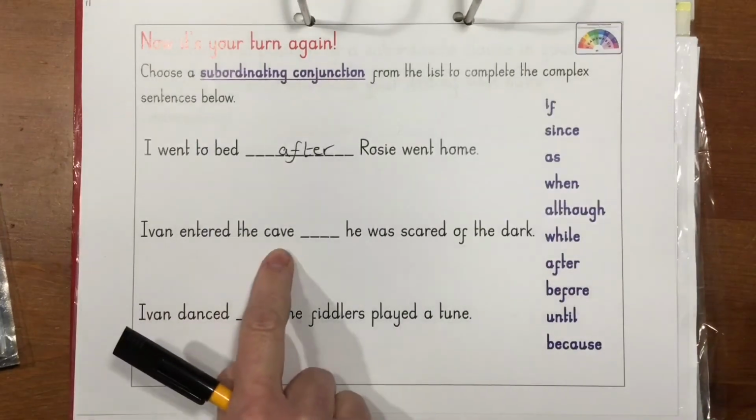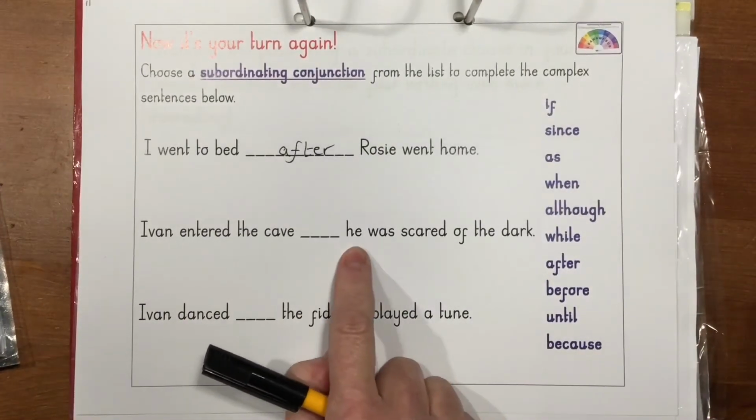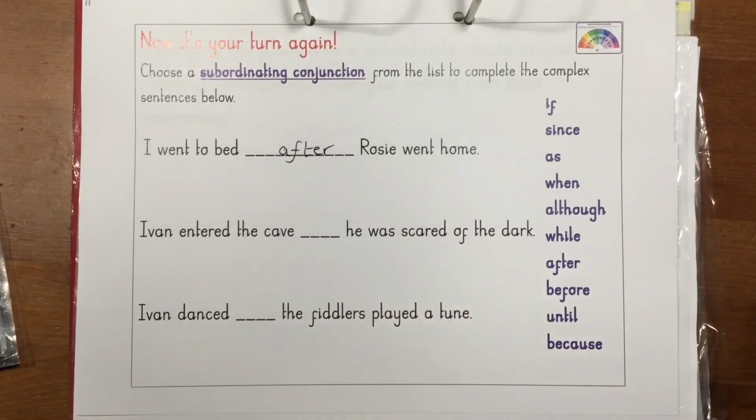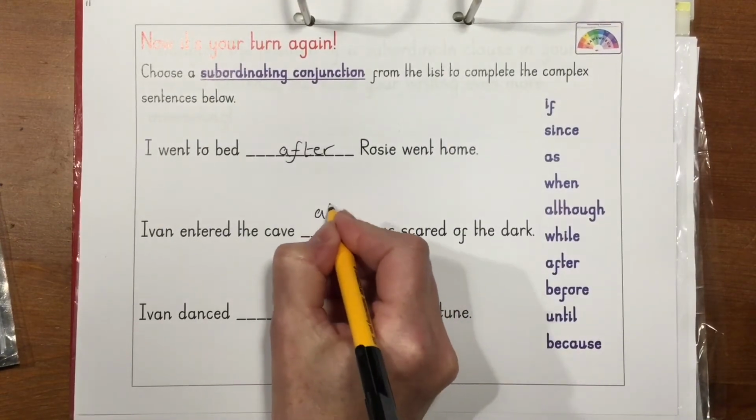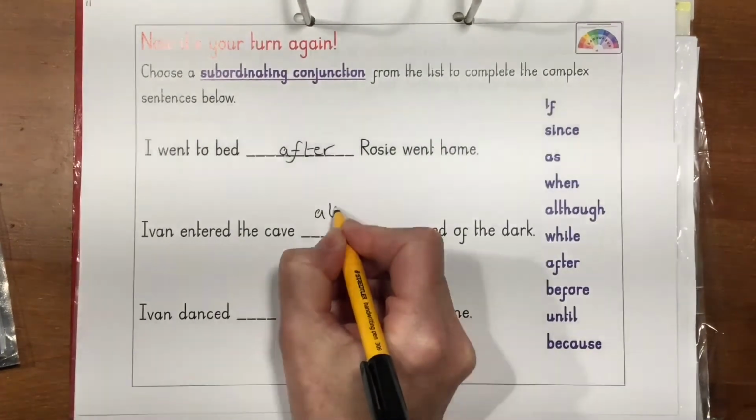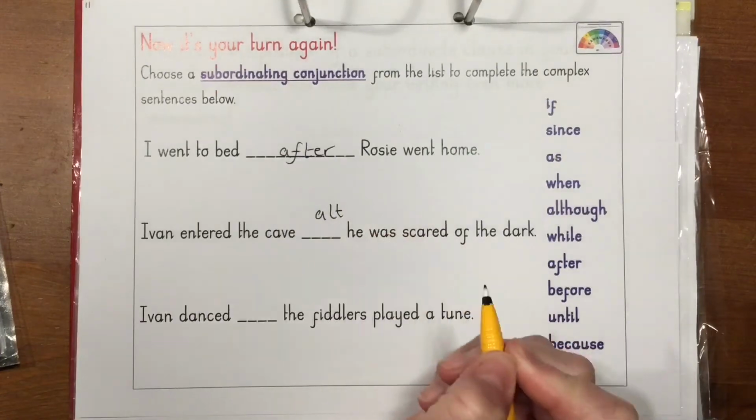Ivan entered the cave although he was scared of the dark. Although makes the most sense here. Even though he was scared of the dark, he still went into the cave.